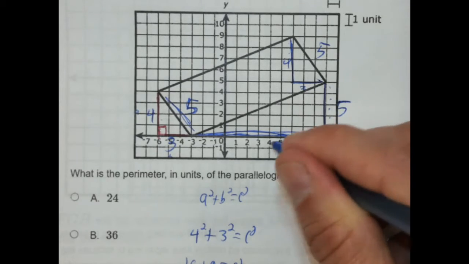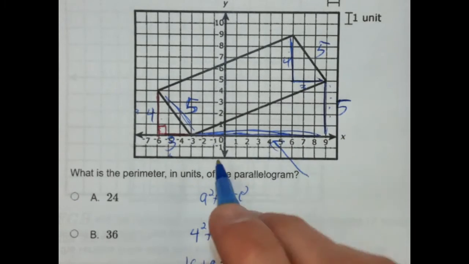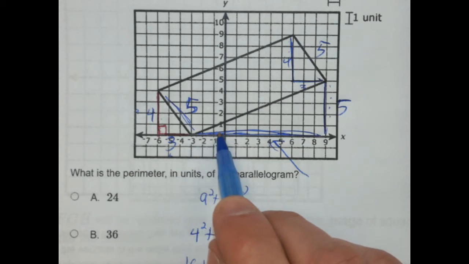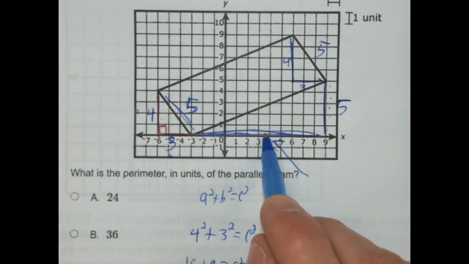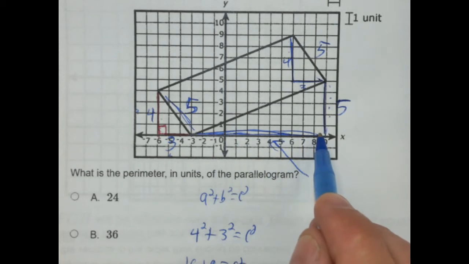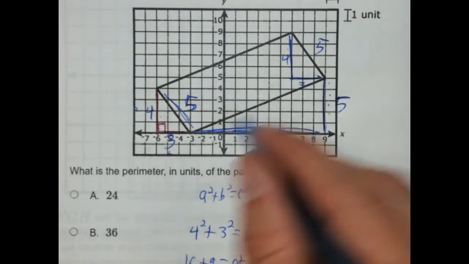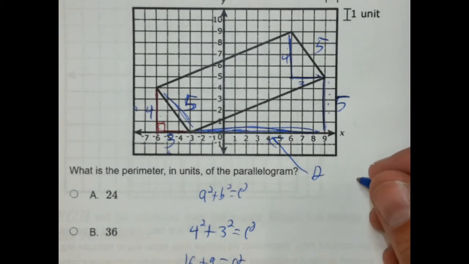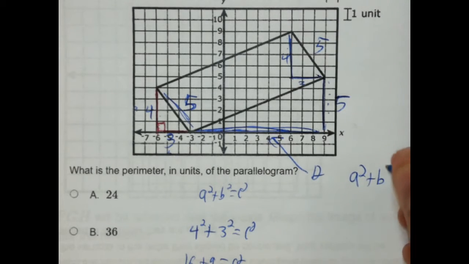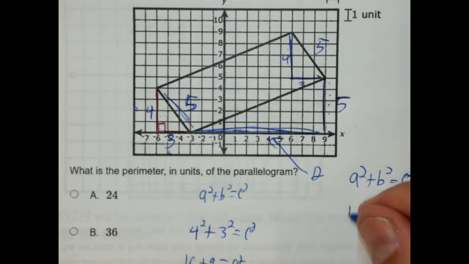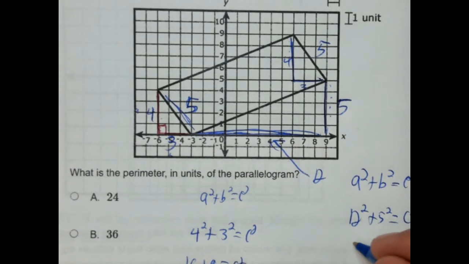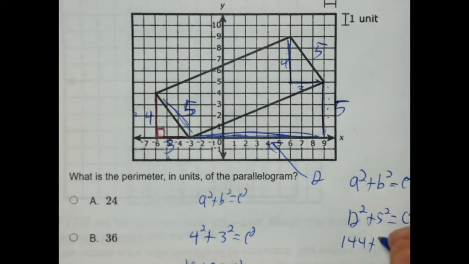I'm going to kind of draw an arrow so you can see a little better. And this is 1, 2, 3, 4, 5, 6, 7, 8, 9, 10, 11, 12. So this is 12, this is 5. We're looking for this diagonal side. So again, we're going to do a squared plus b squared equals c squared. So 12 squared plus 5 squared equals c squared. That's 144 plus 25 equals c squared.